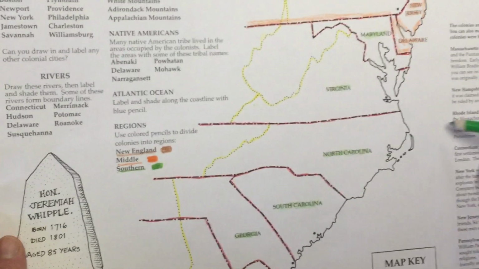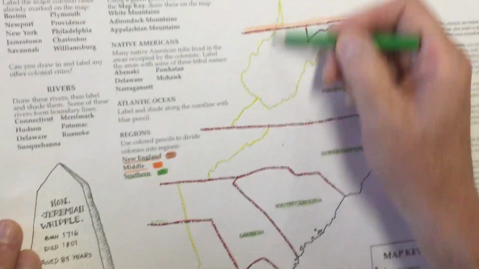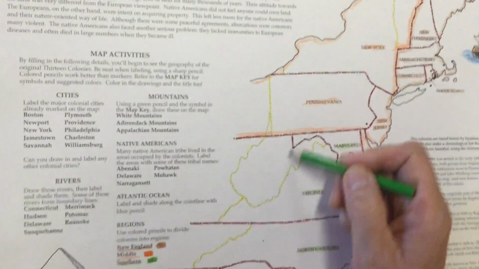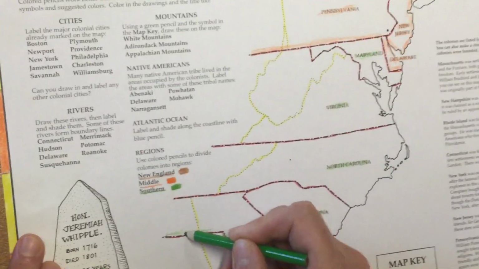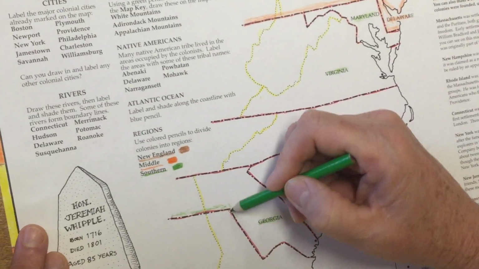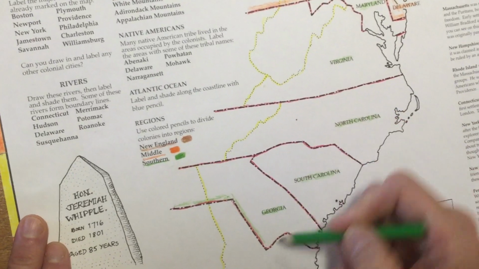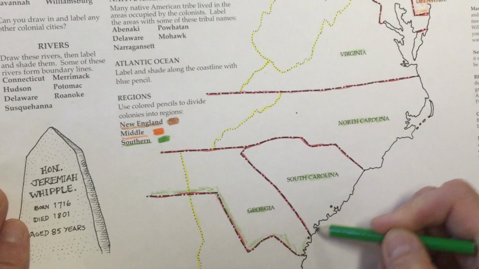Now you notice I'm not delineating the western edge because the boundaries were unclear along the western edge of these. The southern region was a larger land area, so we've got a lot more to highlight.